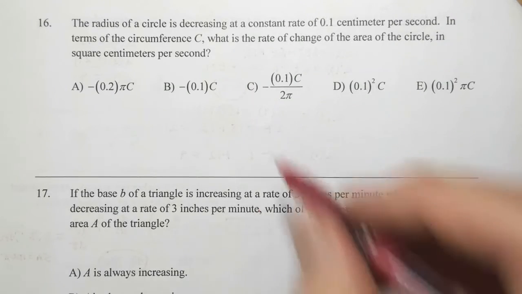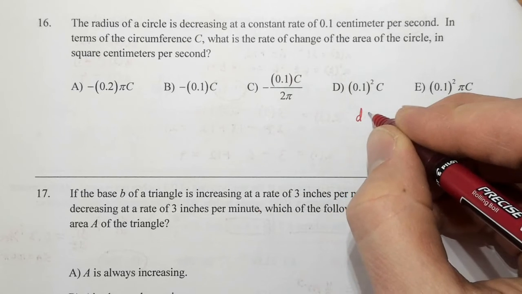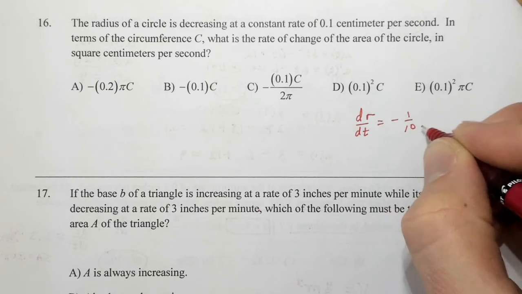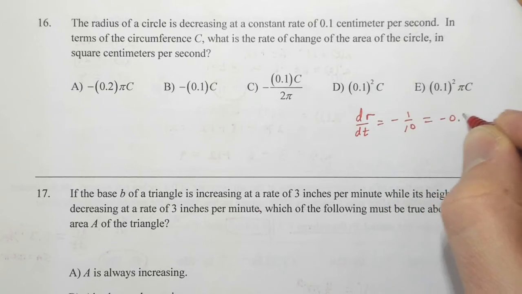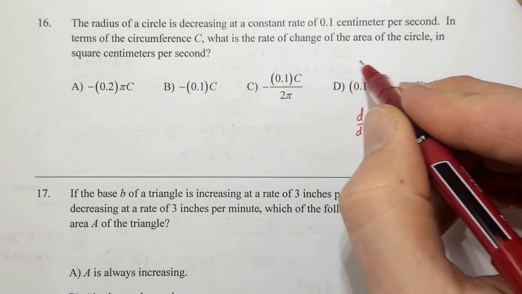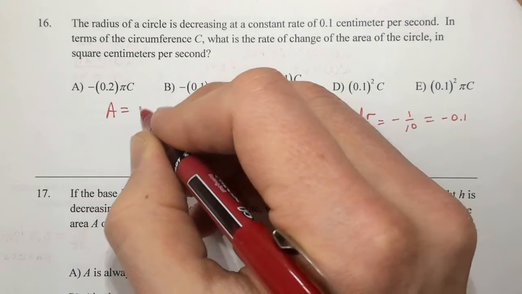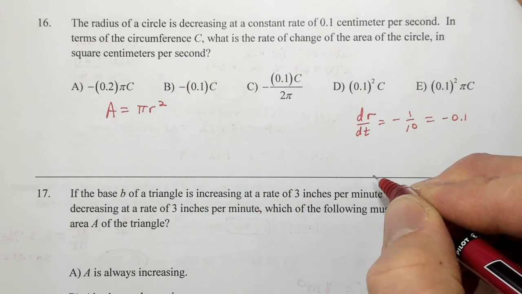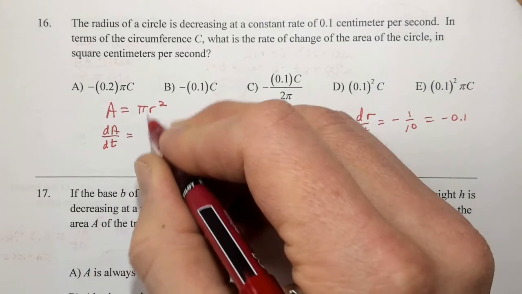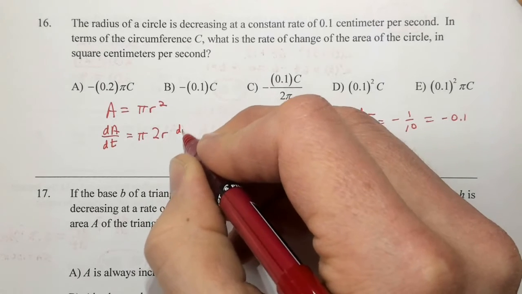In number 16, we're given the radius of a circle is decreasing at a constant rate of 1 centimeter per second. So we're being told that dr/dt is equal to negative 1/10 or negative 0.1. And in terms of the circumference, what is the rate of change of the area of the circle in square centimeters per second? Okay, so we have a circle, which is A equals pi r squared. Right? And we know that dA/dt is equal to pi times the derivative of r squared, which is 2r dr/dt.